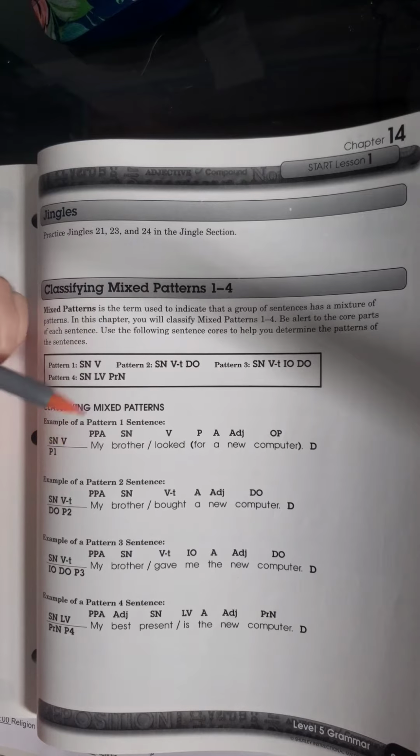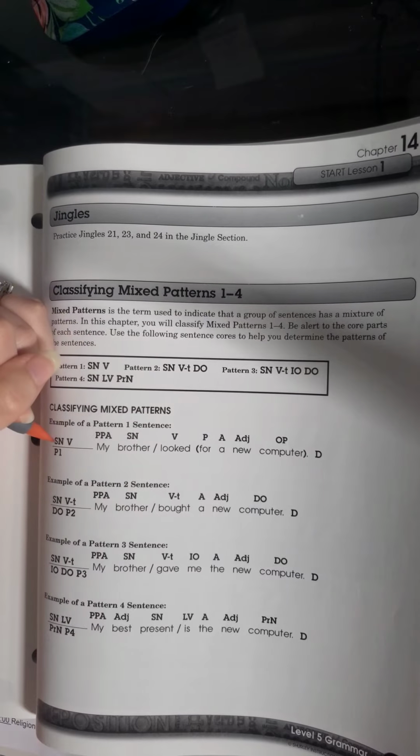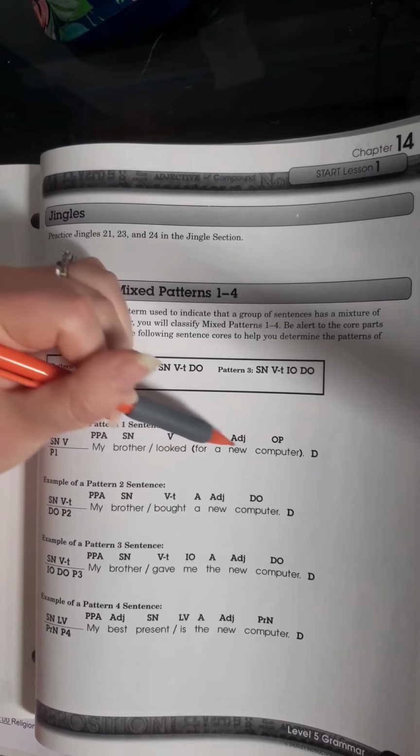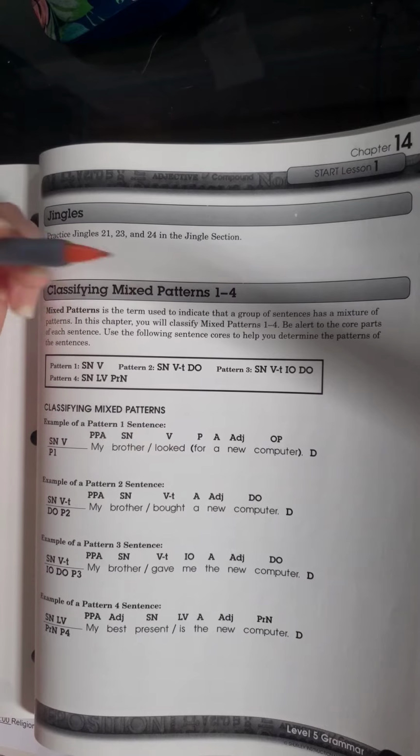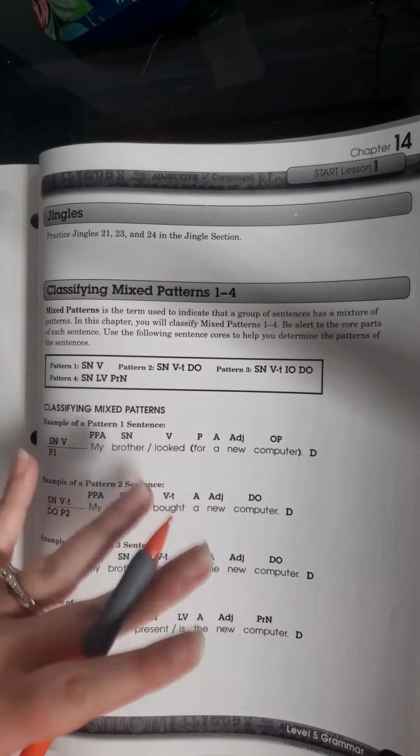Pattern 1, you always have a subject, noun, and a verb. Those are the core parts, subject, noun, and a verb. So that's why it's called SNVP1, for subject, noun, verb, pattern 1. All the other stuff, prepositional phrases and adjectives and all that stuff, those are just extra in the sentence that don't really count with the pattern.